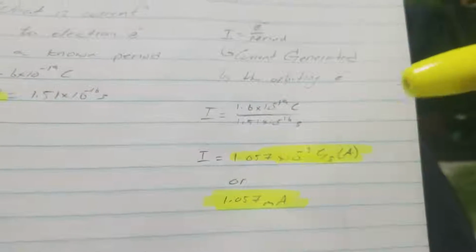So here we just plug the values into the current formula, which is current equals the charge of the electron divided by the period. And here we just plug in the values, and we get coulombs per second, which is basically amps. And here at the bottom it's just milliamps if you want to convert it.